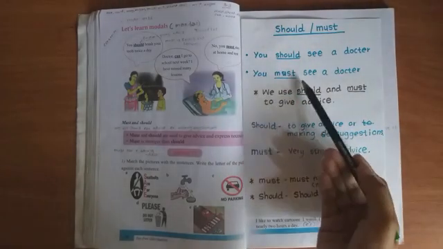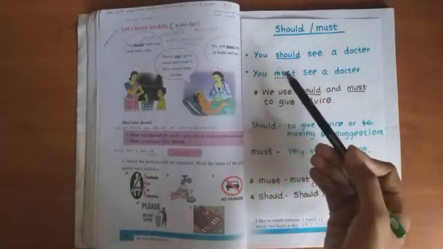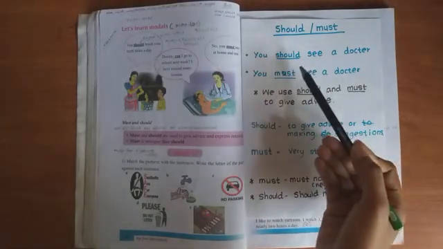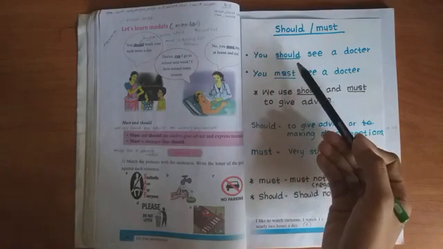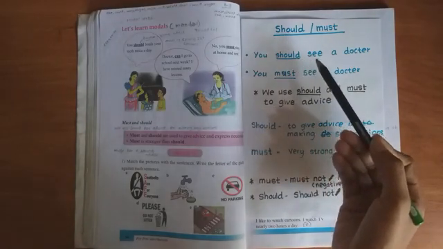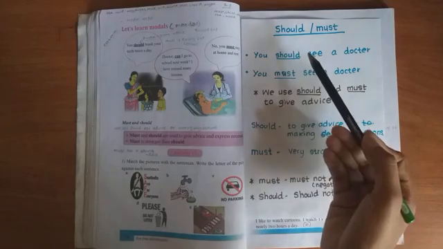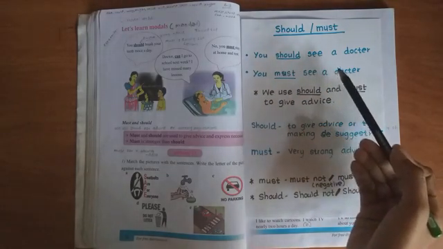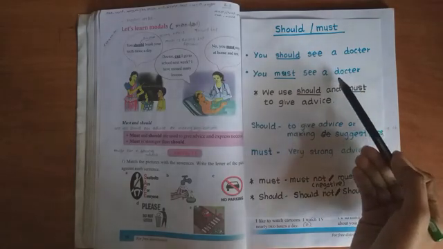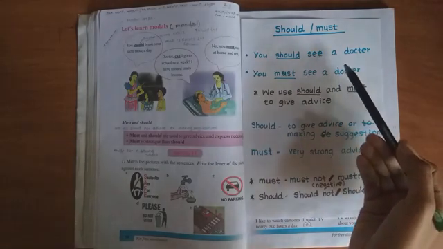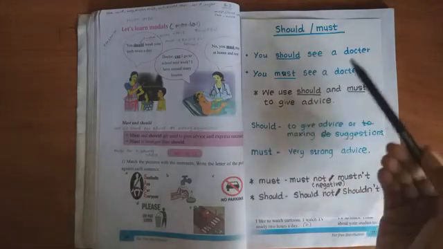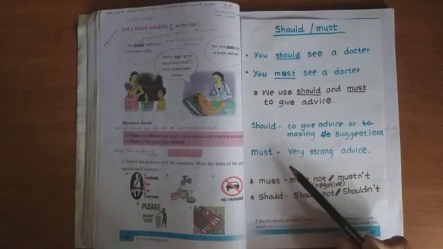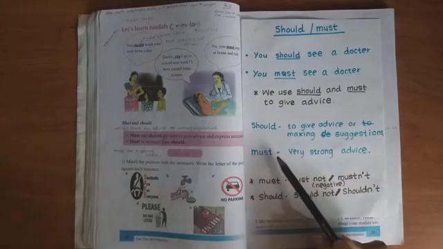Next one, you must see a doctor. Here, this is also an advice, but this is really very strong. Let's think that you are bleeding and you have a very big problem in your head. So it is a very severe injury. Can we say you should see a doctor? No. I have to say you must see a doctor because it is a serious problem, very strong problem. So we have to give a strong advice. So when we are giving a strong advice, we have to use must, right?